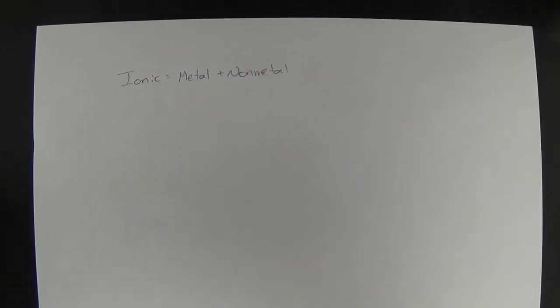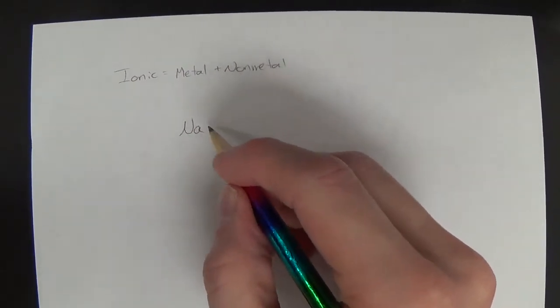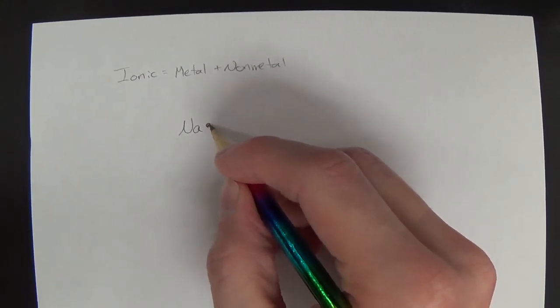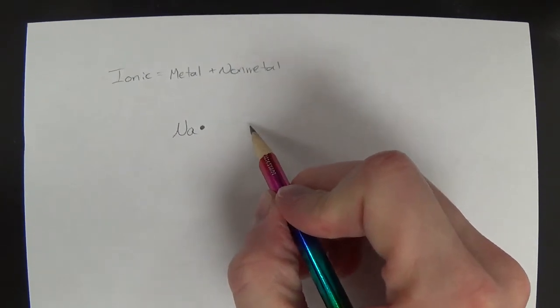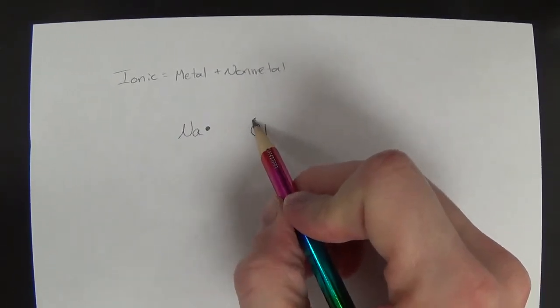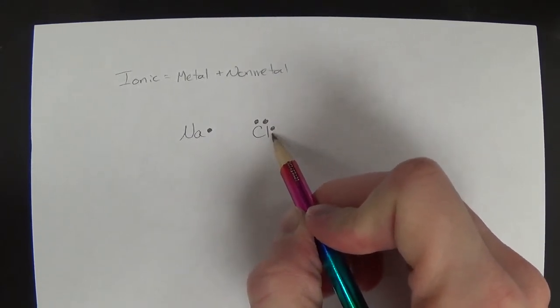When we draw this on paper, we're going to do ionic compounds as dot diagrams. So you start by listing your metal. In this case, I'm going to pick sodium, and it has one valence electron, so one dot. And I'm going to stick with it chlorine. And chlorine has 7 valence electrons, so I'm going to stick with it 7 dots.